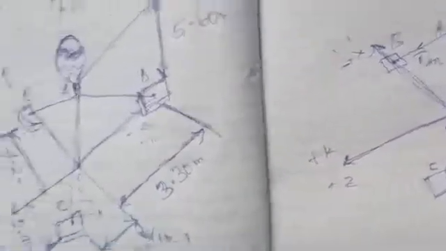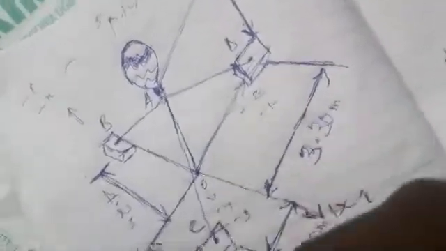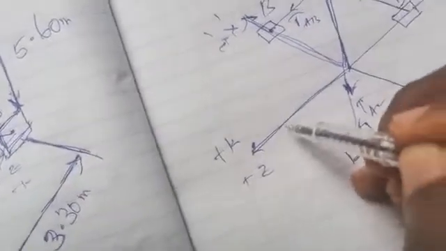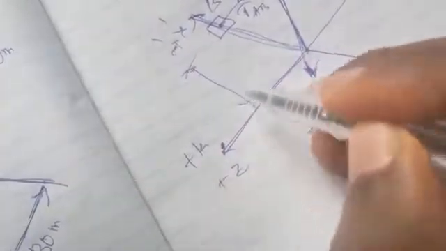Now we have to determine their positions. In this case we'll have 4.2 as the distance from Z to this cable, so we indicate it the way it is, 4.2.